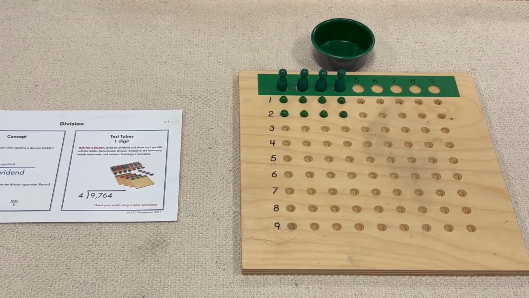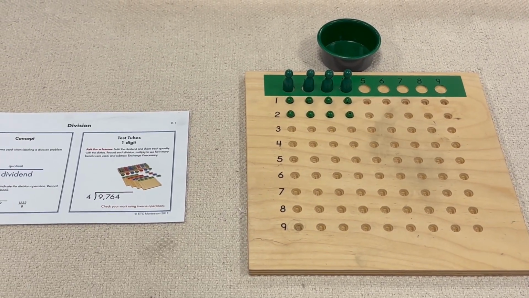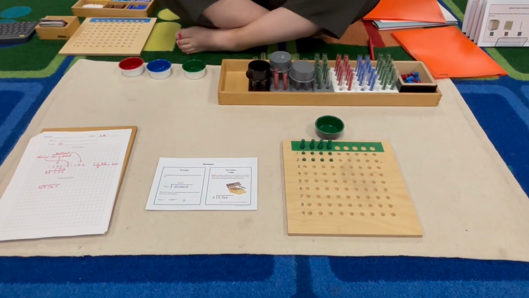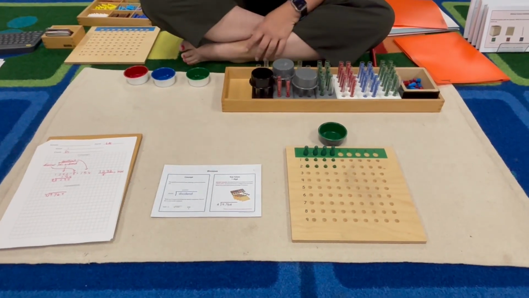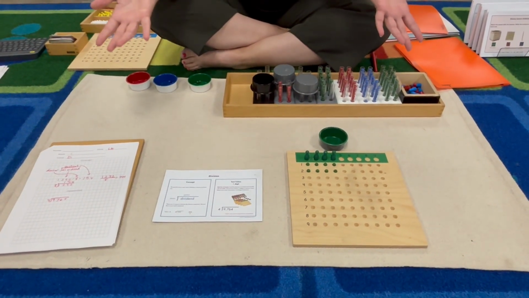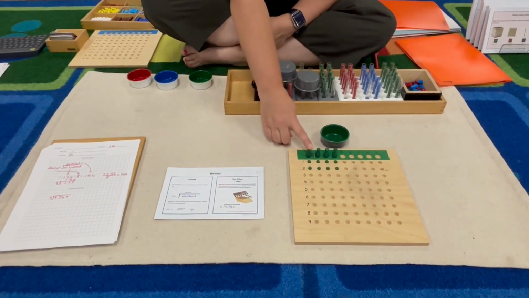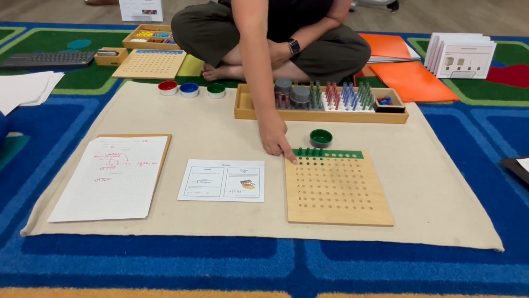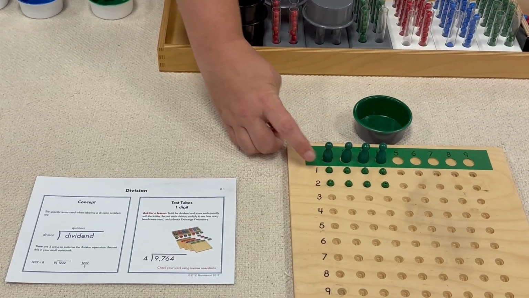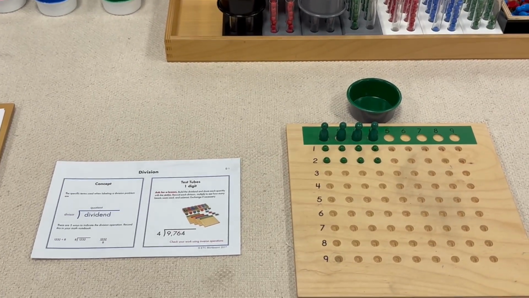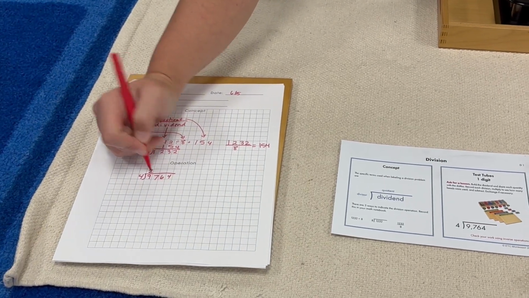Okay, bring down, share, record. The answer in division is what 1 unit gets, right? What 1 person gets. So that's something that we talk about when we're doing division over and over. And so 1 unit got 2. 2 whats? Units. 2 ones. Oh wait, we're in the thousands. So 2,000. So in the thousands place, I write 2.